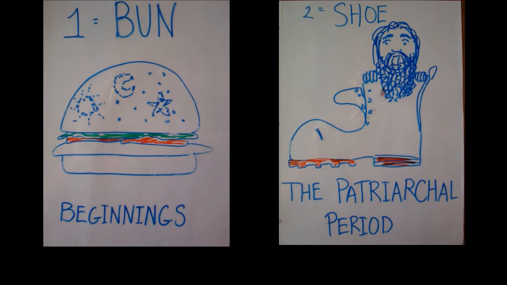Then we have 2 shoe next in our list, which a shoe comes to my mind, and this person peeking out of the shoe is Abraham, if you didn't know that, and which reminds us of the patriarchal period. So this would be Abraham, Isaac, Jacob, and Joseph.